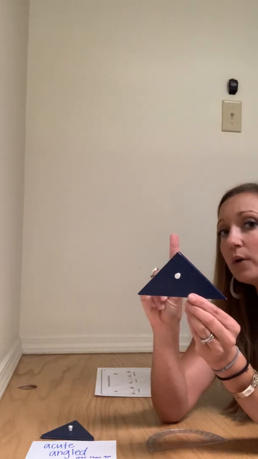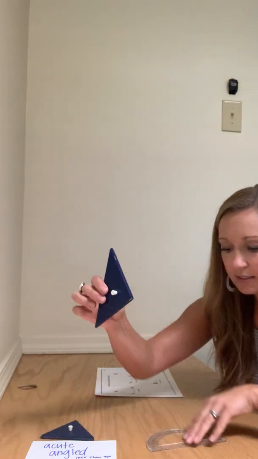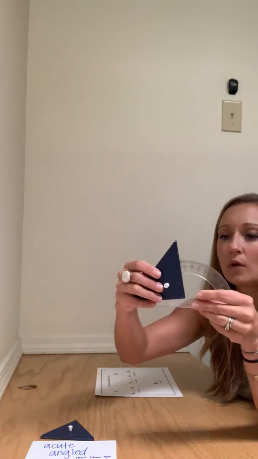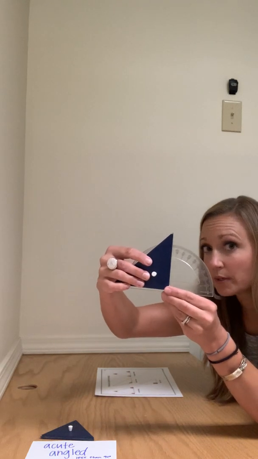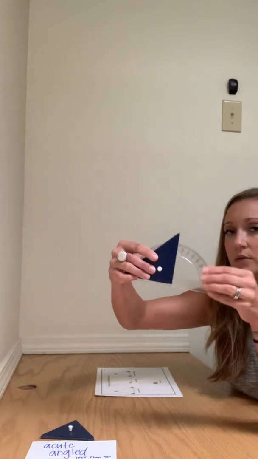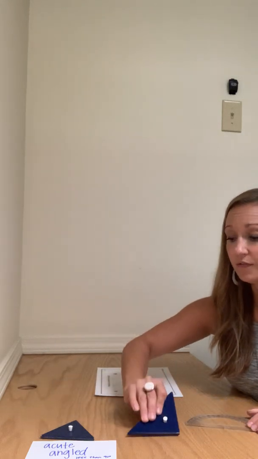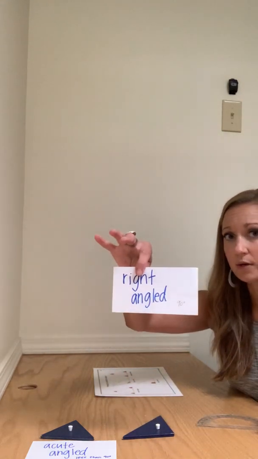But it does have one angle that's different. So this angle is right. So this one is a right-angled triangle. If it has one right angle, it's going to be classified as right. Right-angled, 90 degrees.